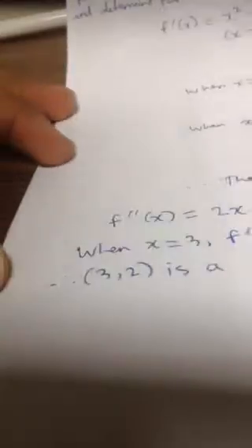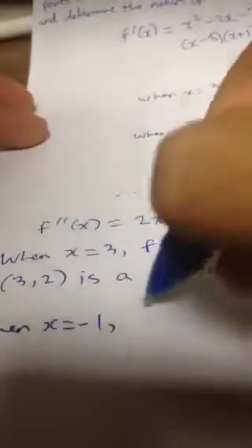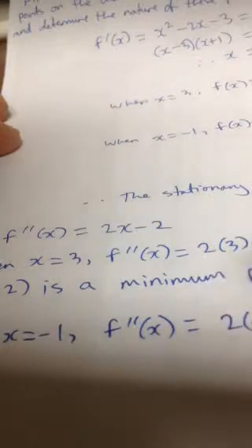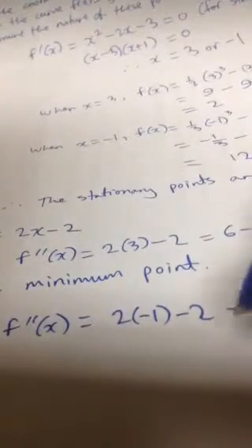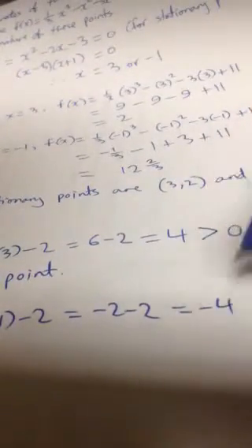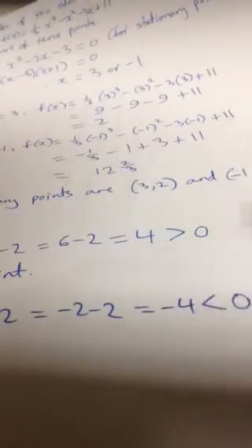Great. Now for our second point, when x is equal to minus 1, f double prime x is equal to, again, 2x minus 2, so that's 2 times minus 1 minus 2, which is minus 2 minus 2, which is minus 4, and that is less than 0. It is negative.